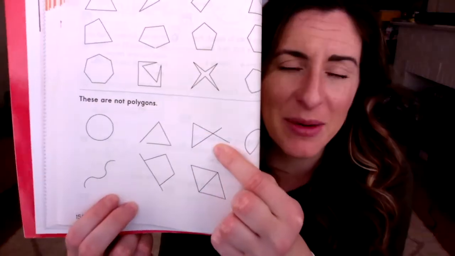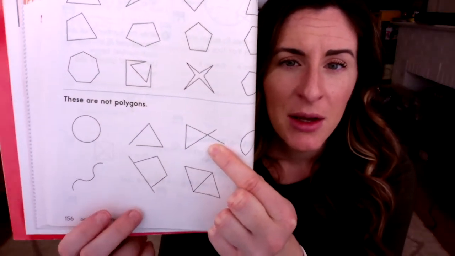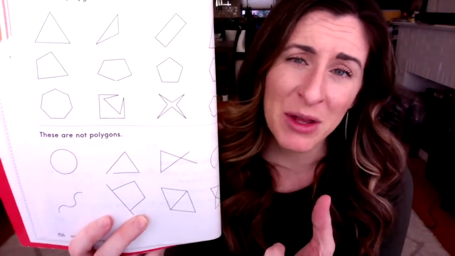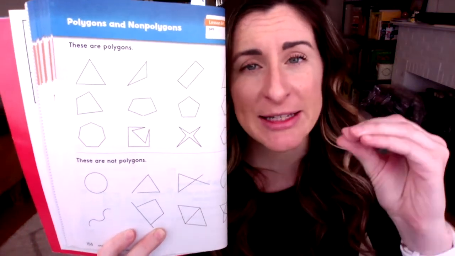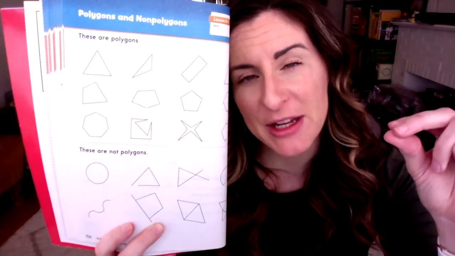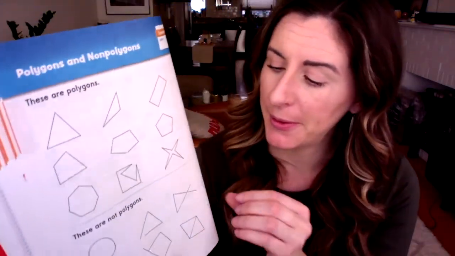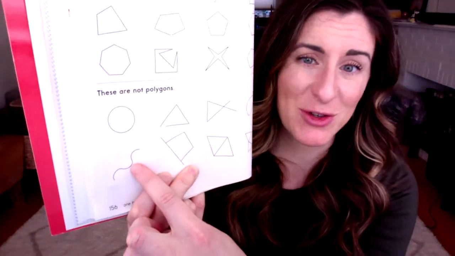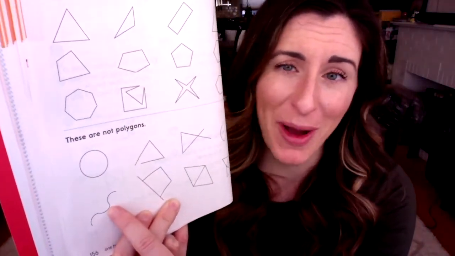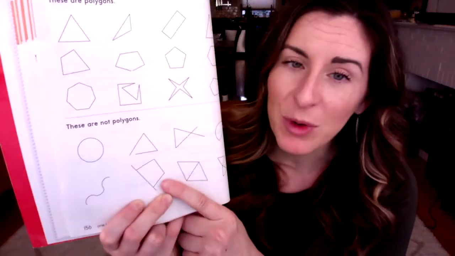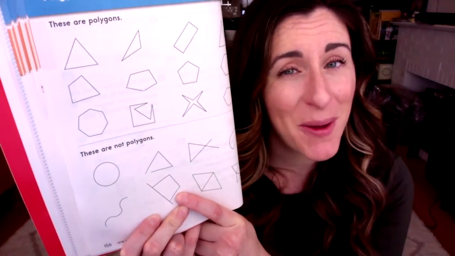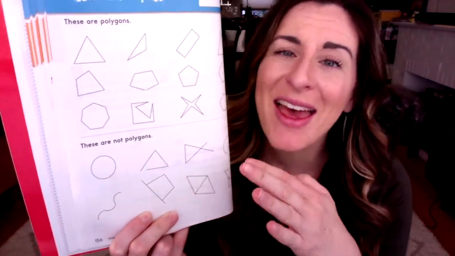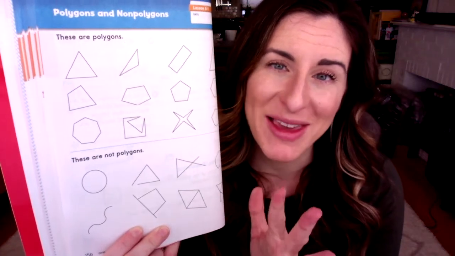This third shape is not a polygon because, well, it has an open part over here and it kind of crisscrosses in the middle. Polygons can only have lines that meet at the vertices or at the corners of the shape. This one's not a polygon because it's round. This one's just a squiggly line, not a shape of a polygon at all. What about this one? It is closed, but see how those lines are sticking out past the corners? That does not follow the rules of being a polygon.